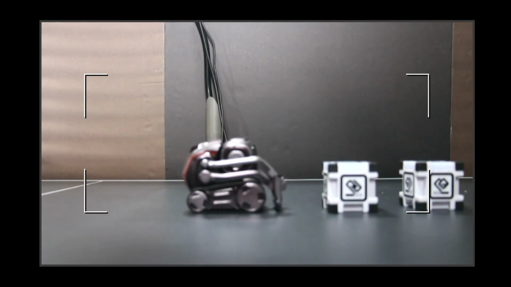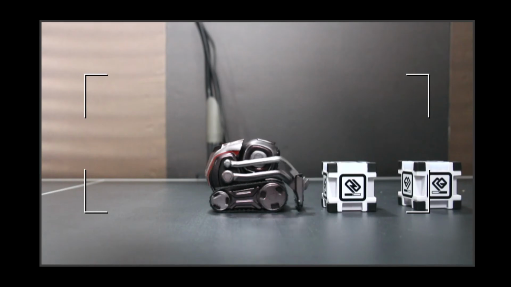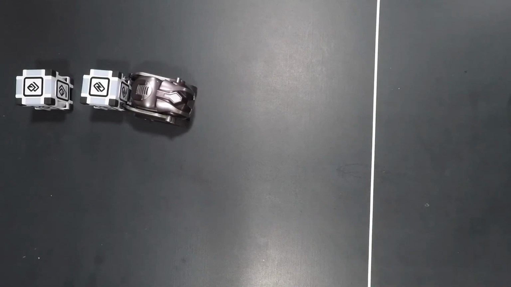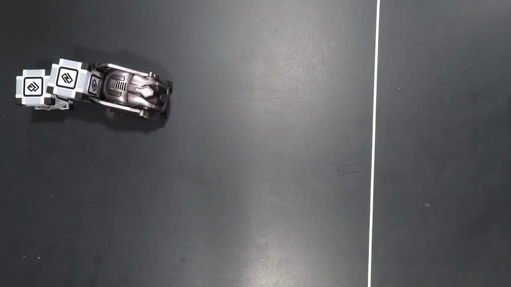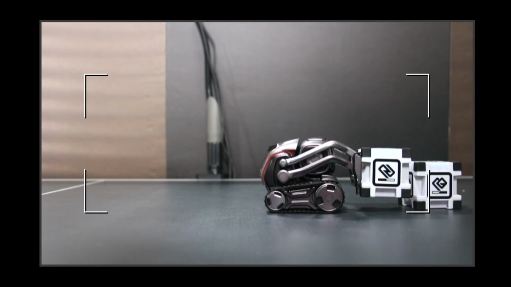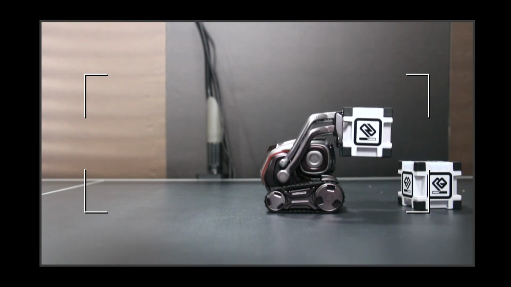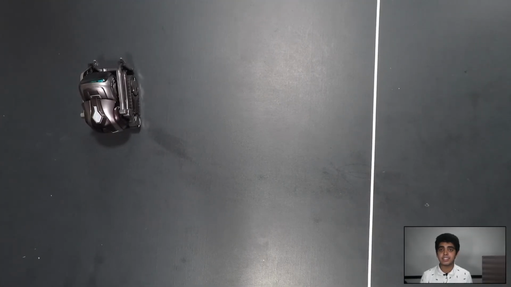As you can see, Cozmo drove forward 100 millimeters, it looked at the cube, and it drove towards it. And then it picked it up. Right now. There we go. The code worked.